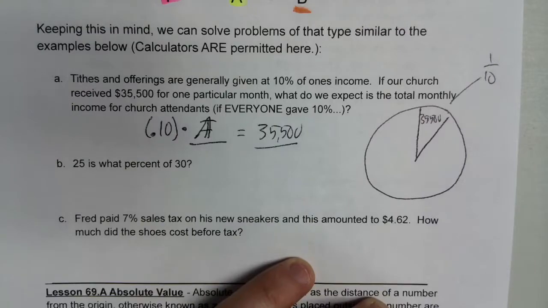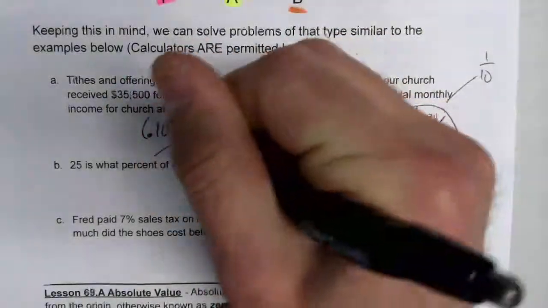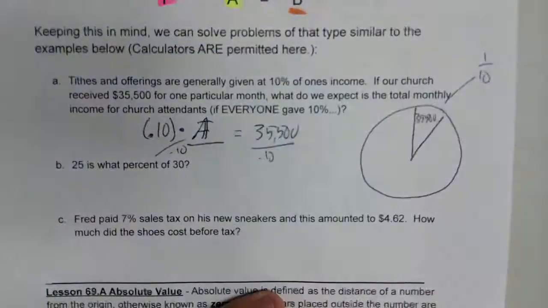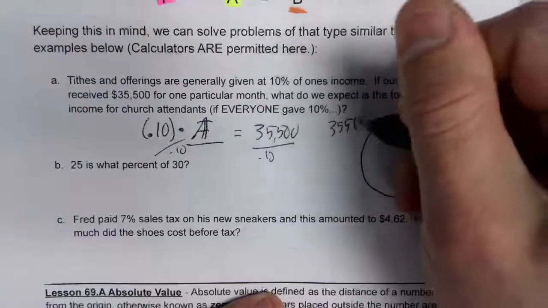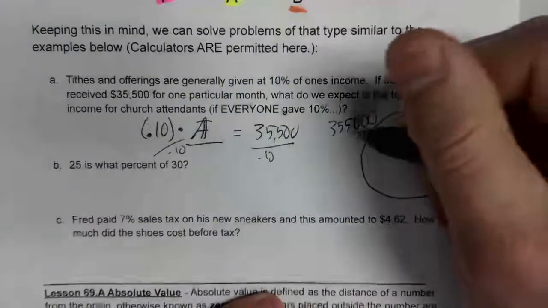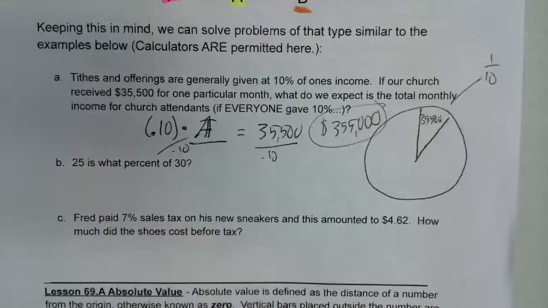Because 0.1 is 1/10, so the reciprocal, right? If we divide by 0.10, that's the same thing as multiplying by 10, yes? And so we're going to get 355,000. That's what we assume is the total income of the church attendance for that month.